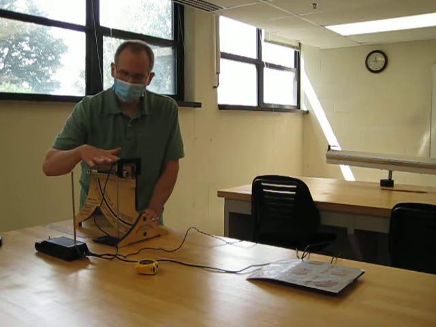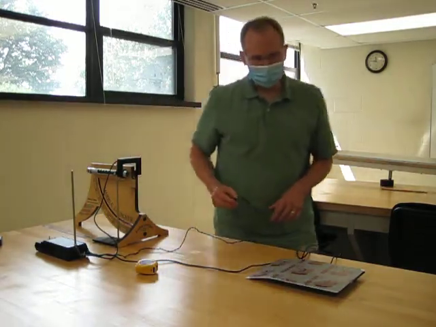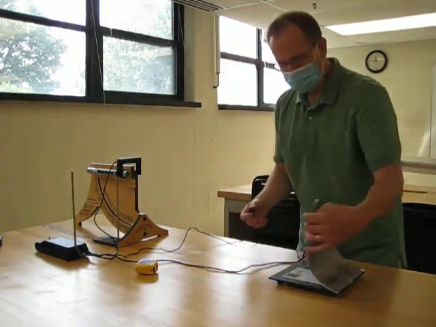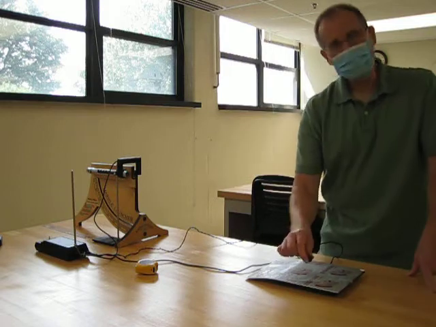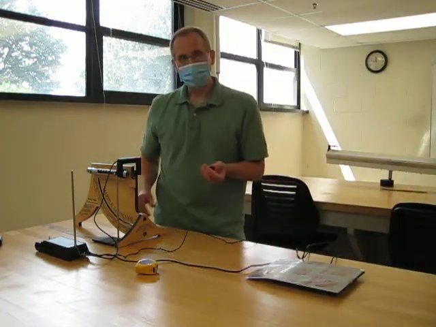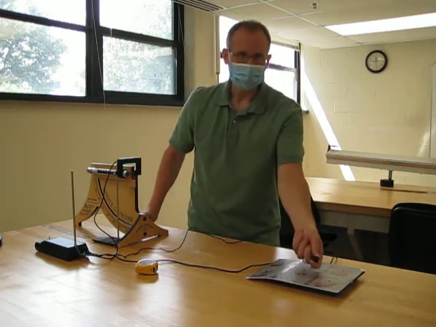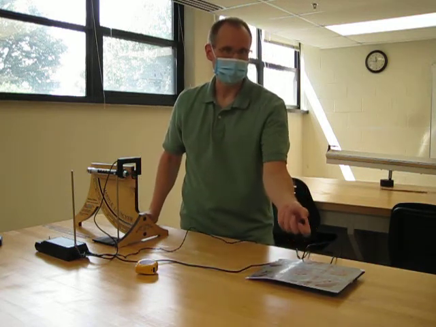So as soon as the ball leaves, it's going to trigger this photo gate, or start the timer. And then we have a landing platform here, and when the ball hits the landing platform, it'll stop the timer. So basically what we're getting for information is the time of flight of the ball, so the time that the ball is in the air.